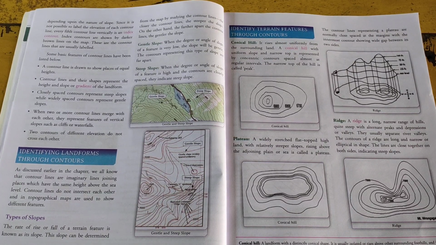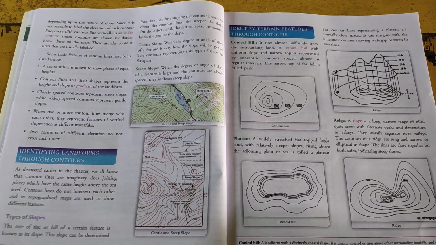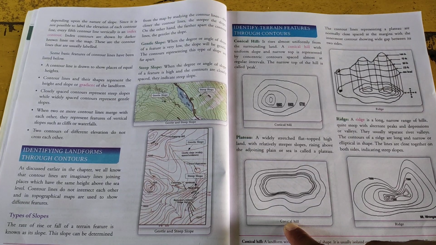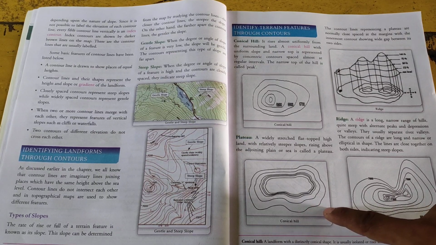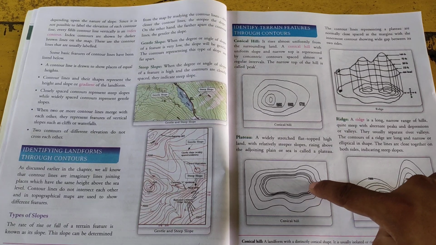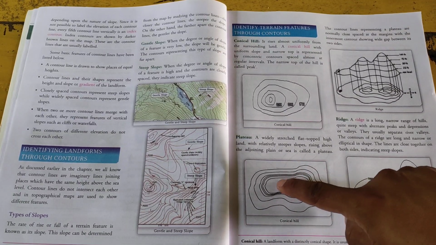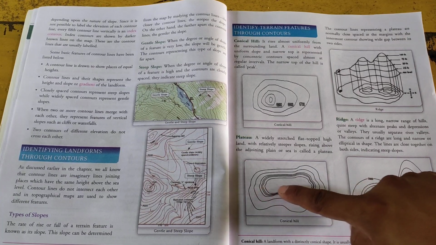A plateau is defined as a flat-topped surface with steeper slopes that rises considerably higher than its adjoining areas. The contour lines of a plateau, here in the book it's mistaken as a conical hill, but this is to be a plateau. At the base the contours are placed far apart, but as we go higher the contours are close enough to each other, which represents a steep slope. At the center no contour lines are drawn and it's all spacious, so this represents a flat land on top.